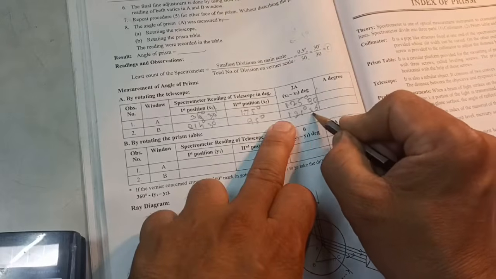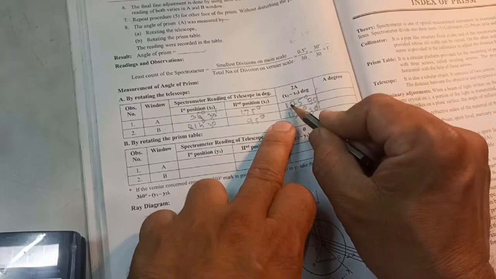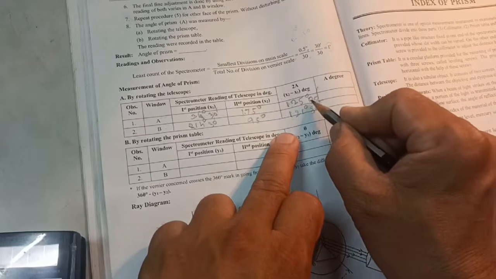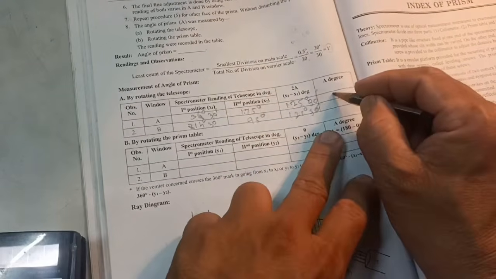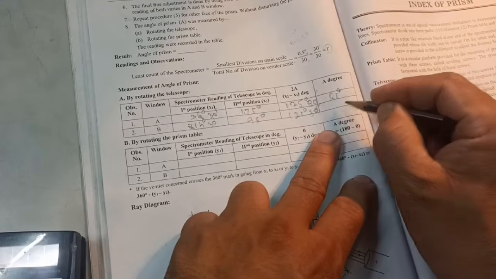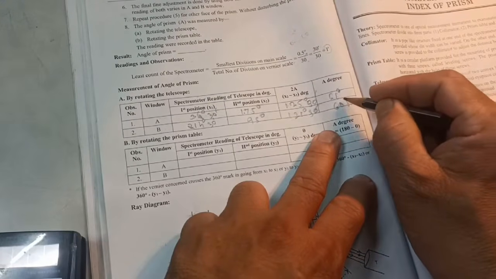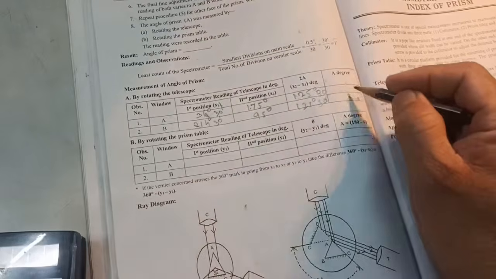Divided by 2, it will be near about 60 degrees 30 minutes. This way you will get the angle from these readings.